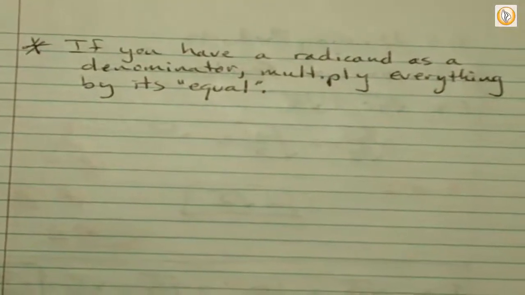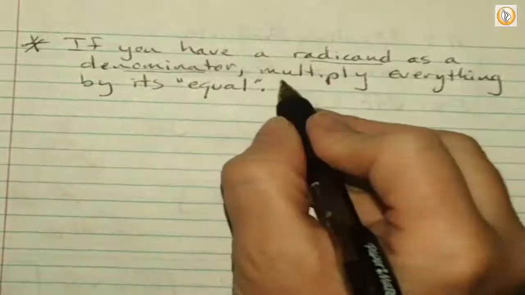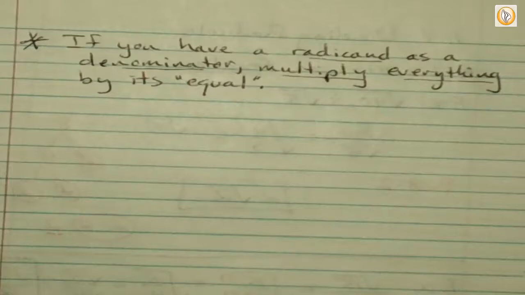And I'm going to explain what that means. If you have a radicand as a denominator, you're going to multiply everything by its equal. And I'm going to show you what that means.